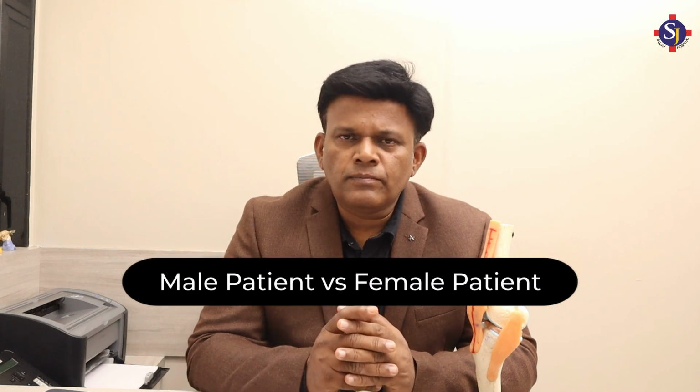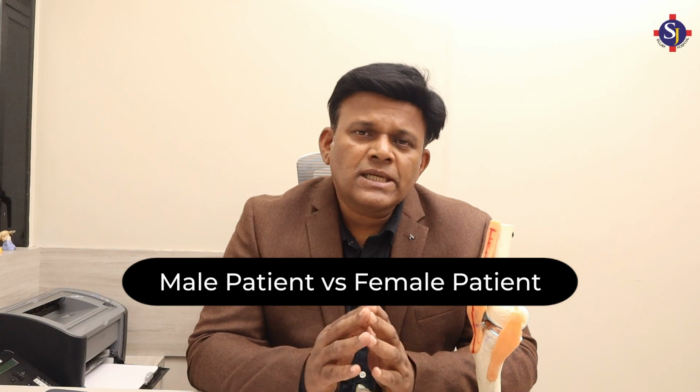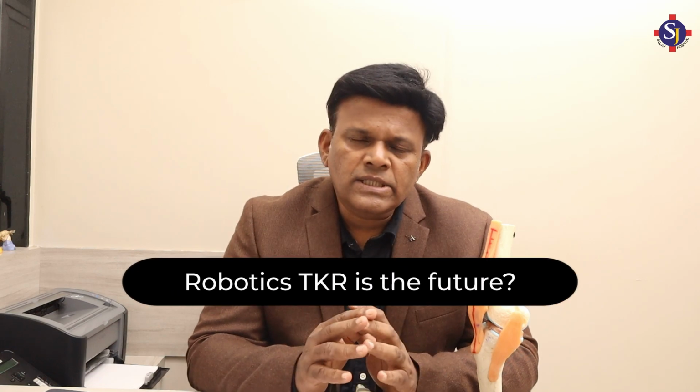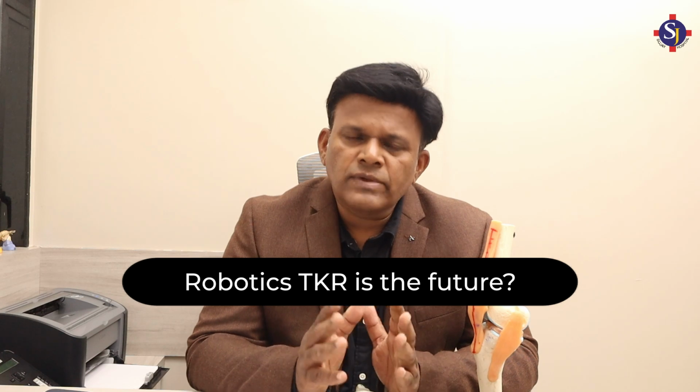Yes, there is a big difference, because female patients are generally osteoporotic and their bones are smaller, so you have to take that into account. Also, the muscle strength is not as good as in male patients. That is a general observation we have, and so we have to take that into account while taking the cuts and the muscle incisions. For a knee which is really bad and arthritic, even a conventional knee replacement surgery will give a good result. But if you want a really, really very good result, then robotics is the way forward.